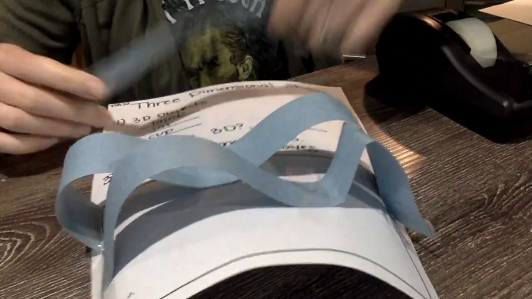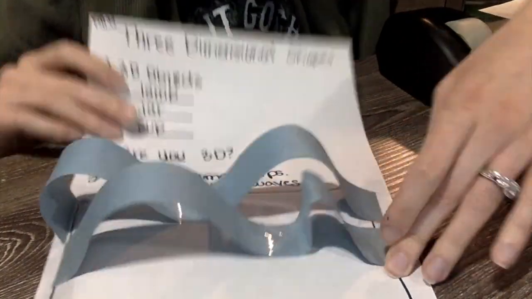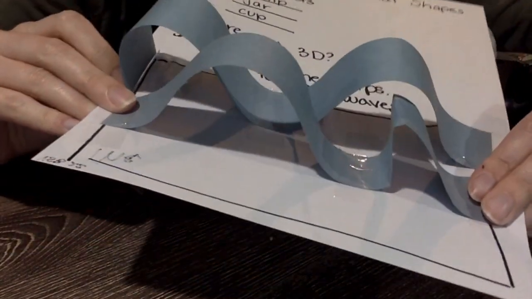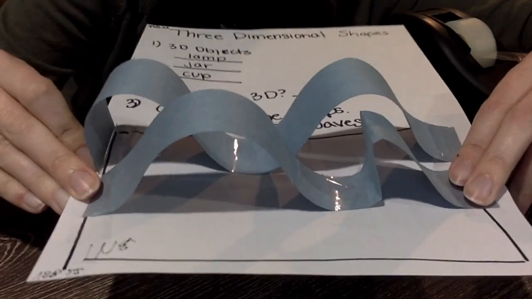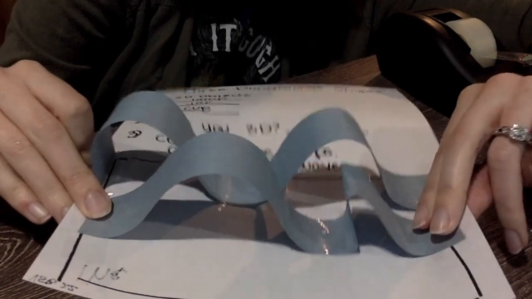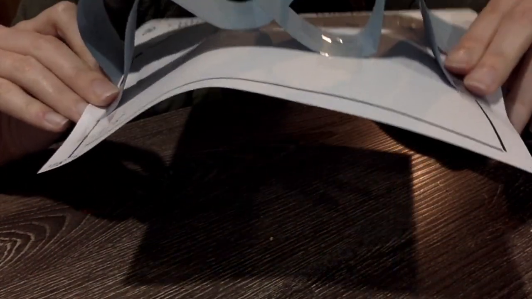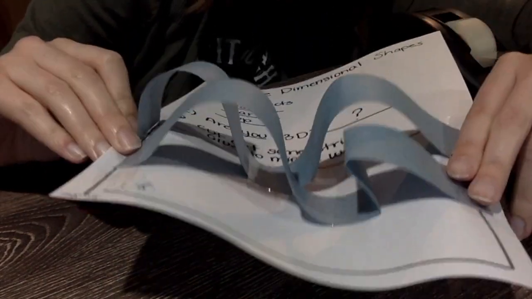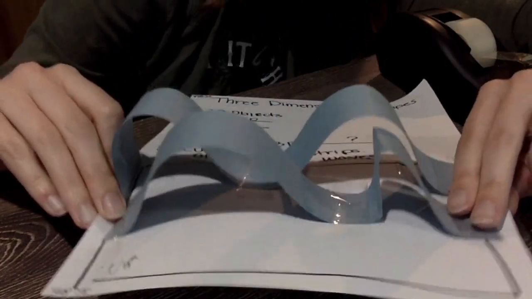All right, let's take a look. All right, so now that is my waved. So I taped down, I used 3 pieces of tape on each paper, and I tried to put them in varying spots so that you could see the wave, but this is making my paper 3D.